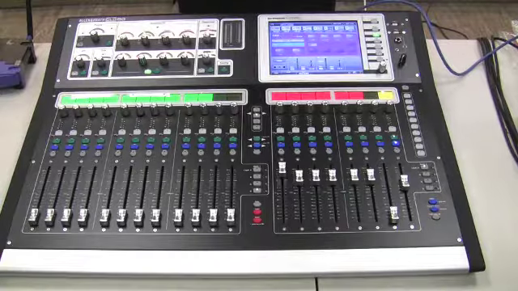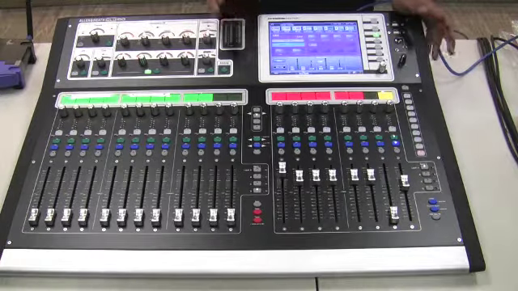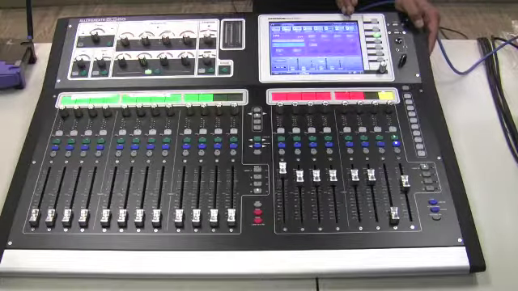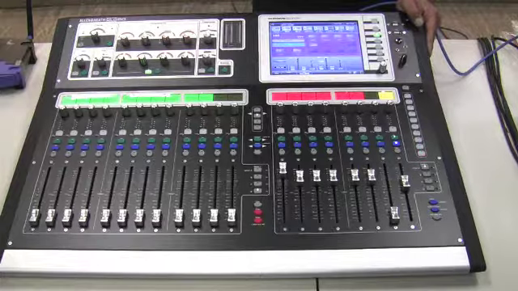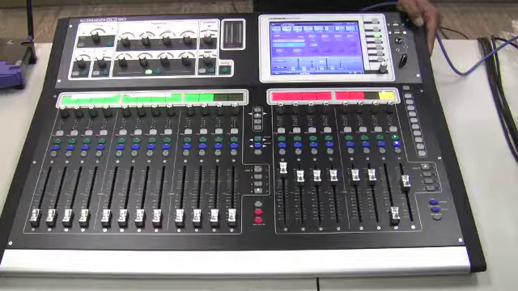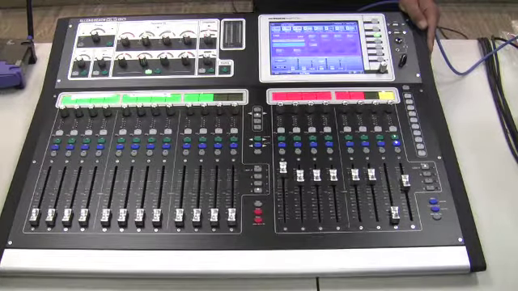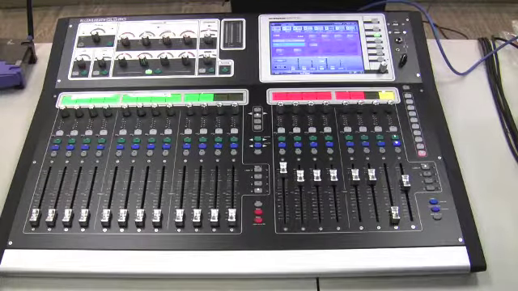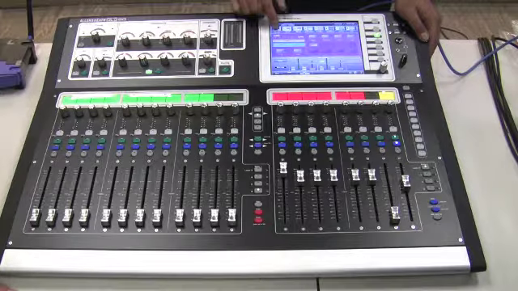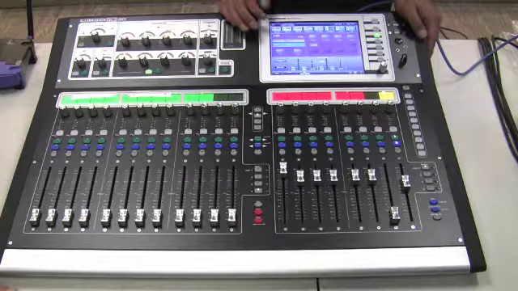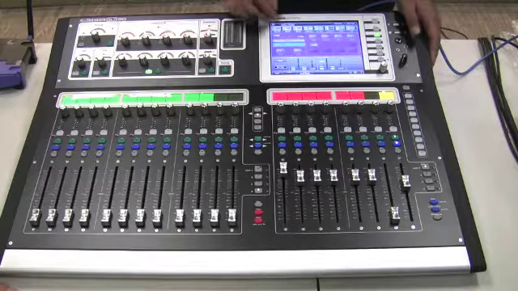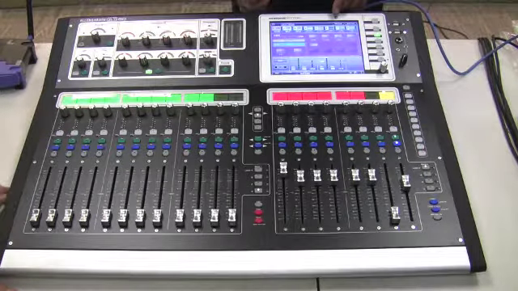As far as effects go, you have up to 8 effects processing units that you could use on here. It's going to be more than you need. I've run major shows, and to be quite honest, I never used more than 4, and that's major shows. But it's nice to have that flexibility there. So for example, I'm on effects 1.